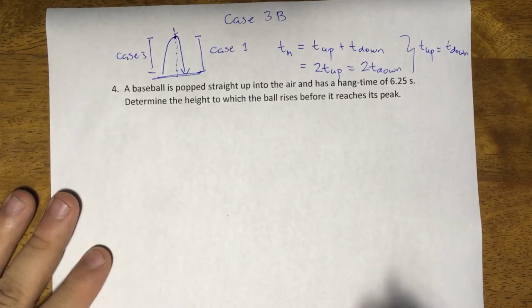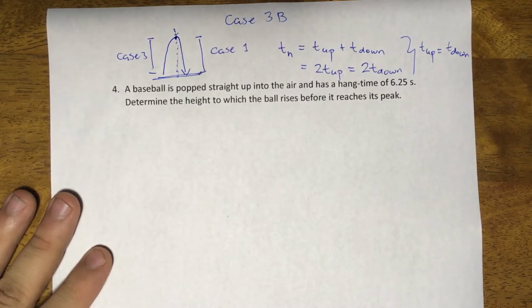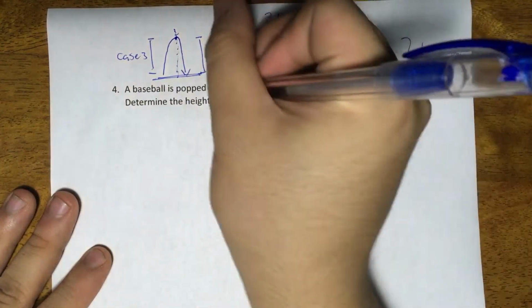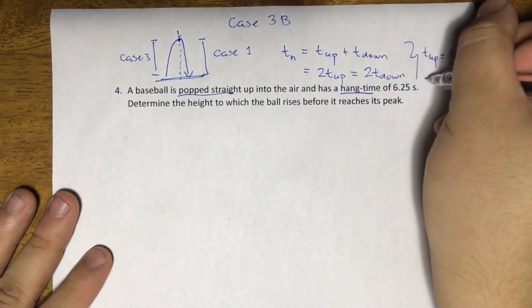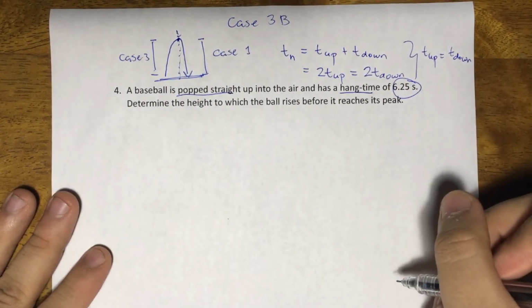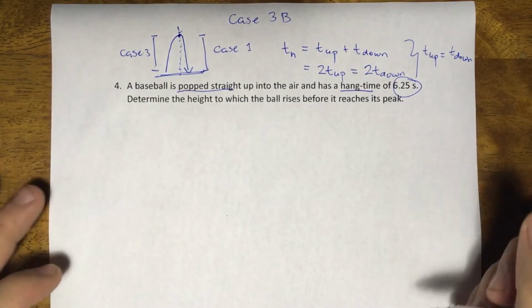A baseball is popped straight up into the air and has a hang time of 6.25 seconds. Determine the height to which the ball rises before it reaches its peak. Okay? So what are we given? Pop straight up. Has a hang time of 6.25 seconds. Determine the height to which the ball rises before it reaches its peak.